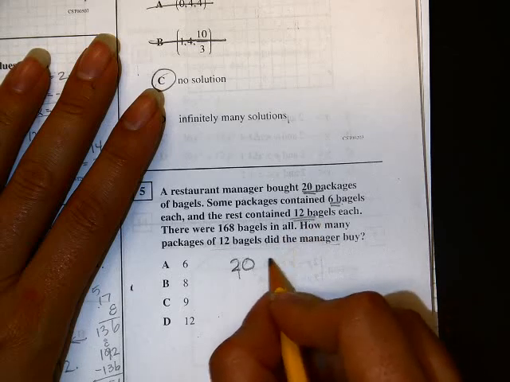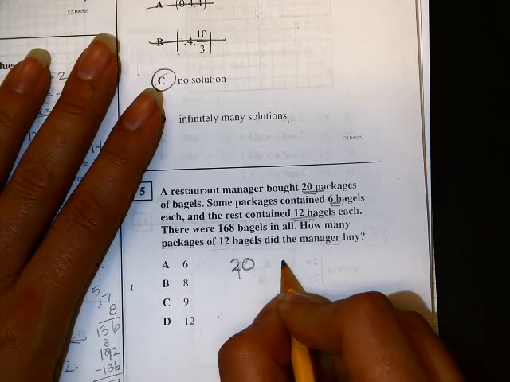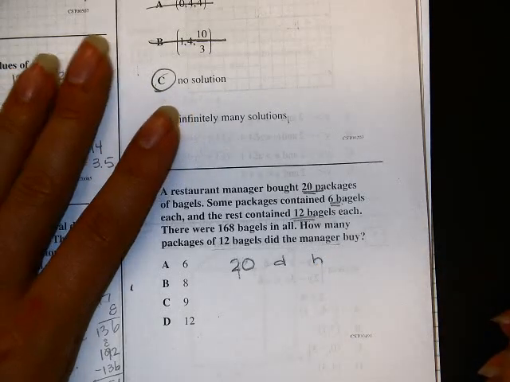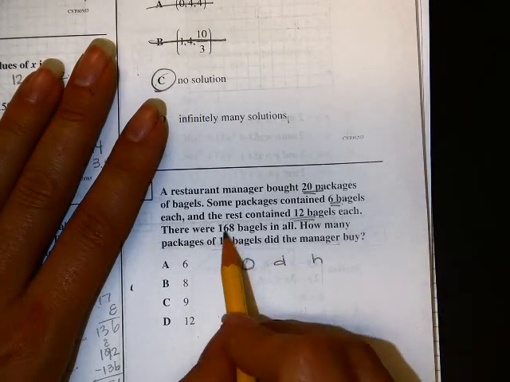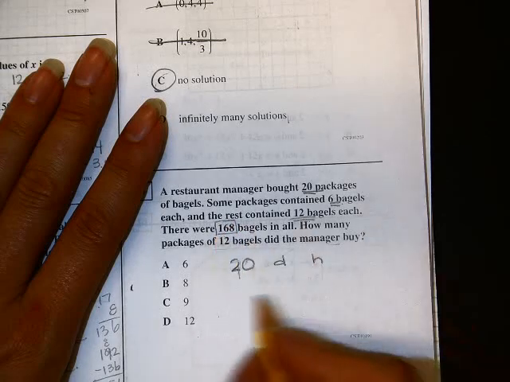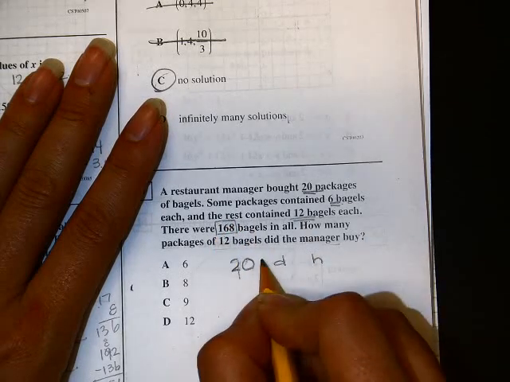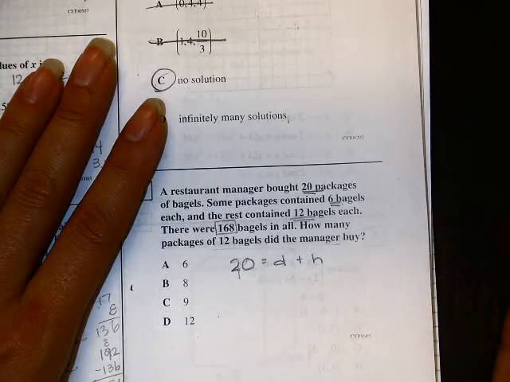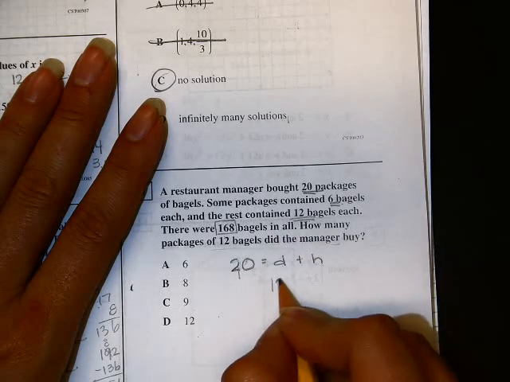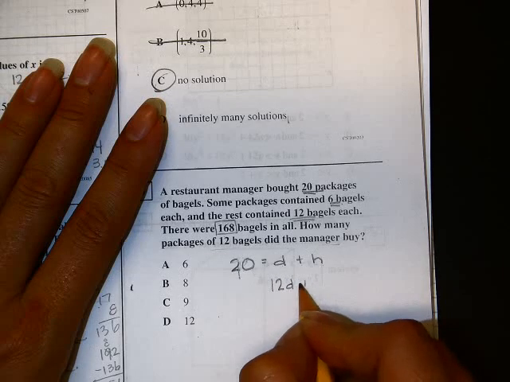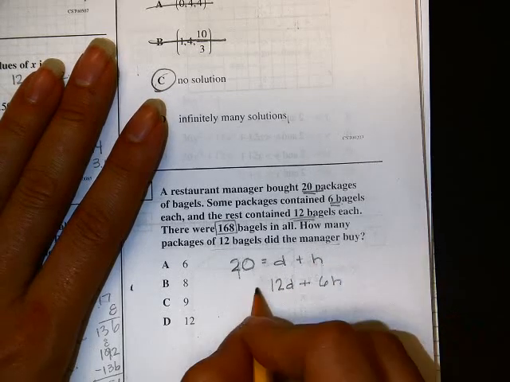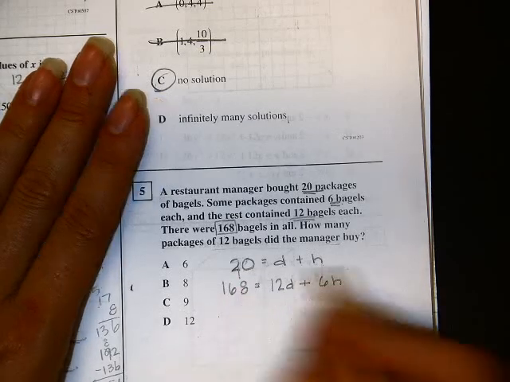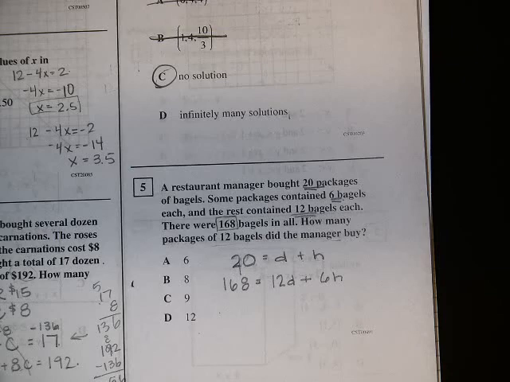So we have 20 total packages of a dozen, and I'll do half for a half dozen bagels. Okay, so we have a total of 168 bagels in all. So we have 20 of the dozen plus the halves, and I don't know how many of each of them, but I know that I have 12 in each of my dozen, and I have 6 in each of my half, and I do have a total of 168. Is it donuts? Bagels.